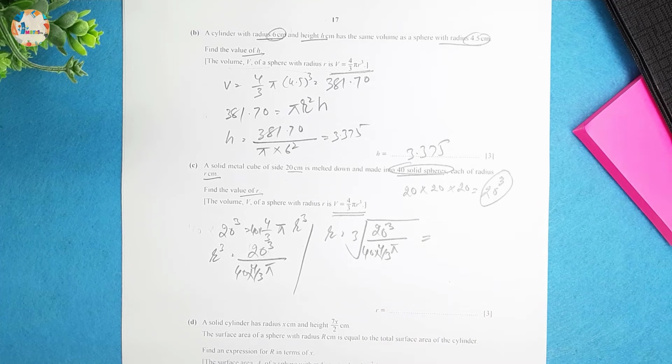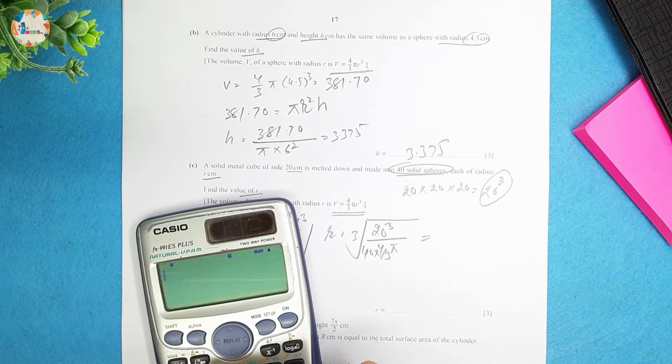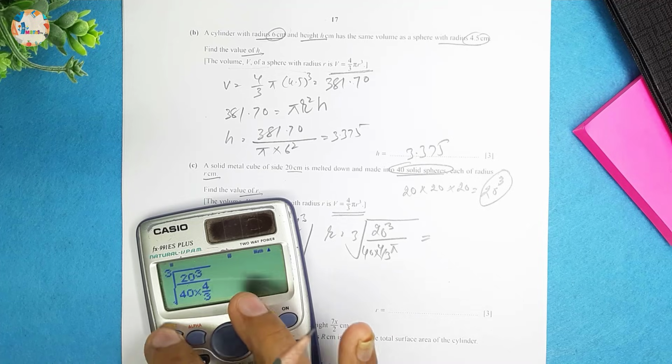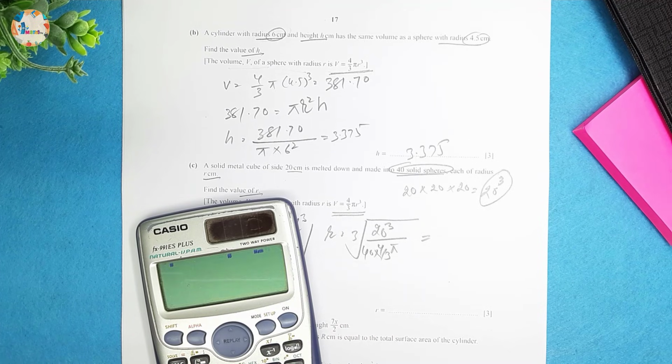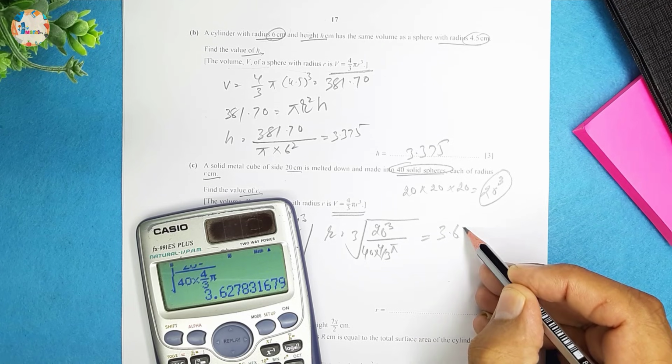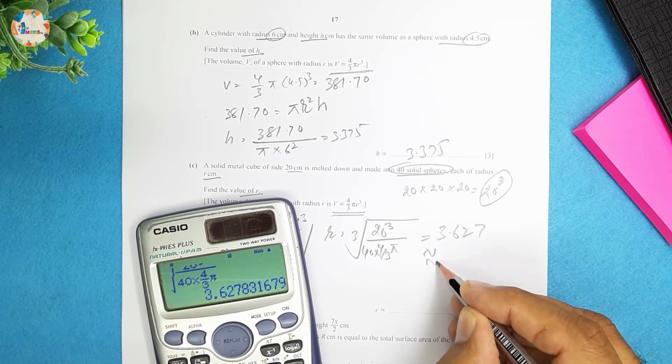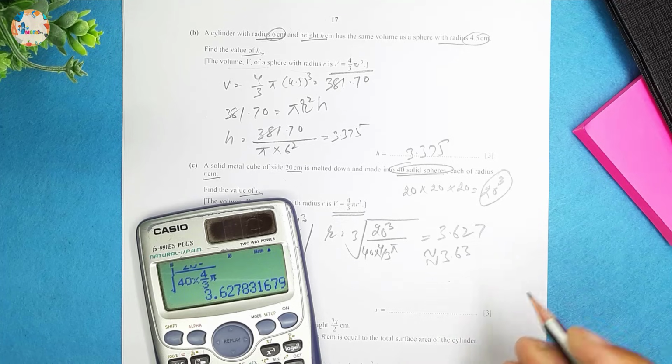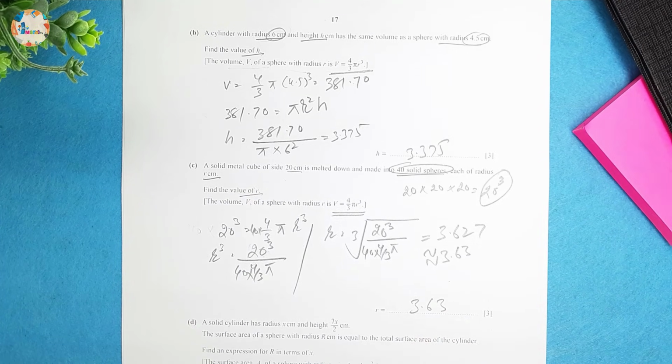If we calculate this, it will be the cube root of the fraction 20 cubed over 40 multiplied by 4 over 3 into pi, and this will be equal to 3.627, approximately 3.63. So 3.63 will be our final answer.